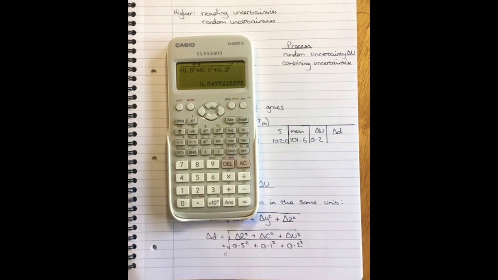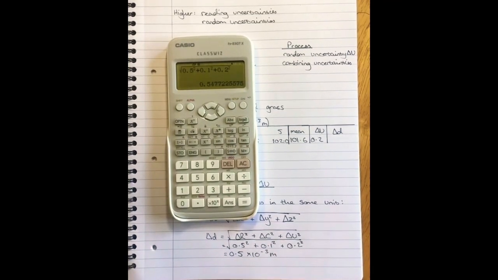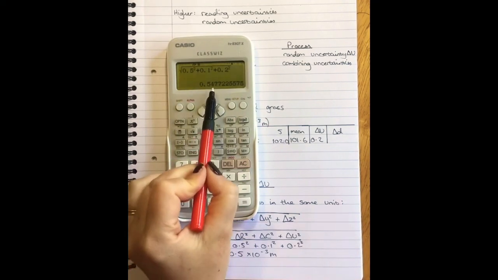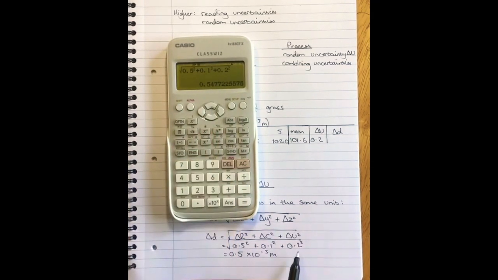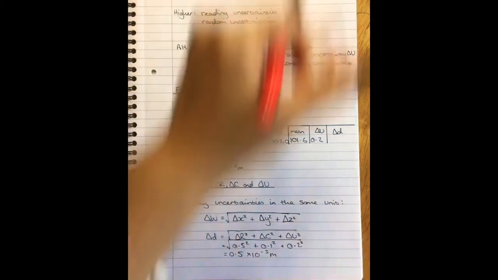0 point, and we get all these numbers in our calculator, and of course, just like anything, we're going to take the first sig fig. So that is 0.5 times 10 to the minus 3 meters. And as expected, the 0.5 is just all-consuming. We can see the actual uncertainty is slightly larger than that because of the 0.2, but ultimately it's not going to matter because we only take the first sig fig.